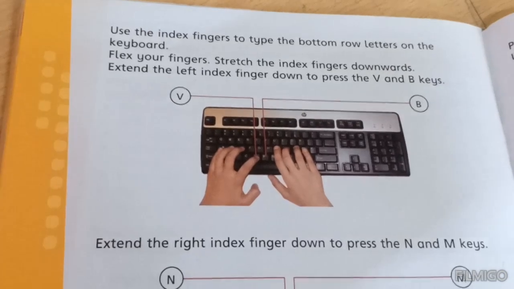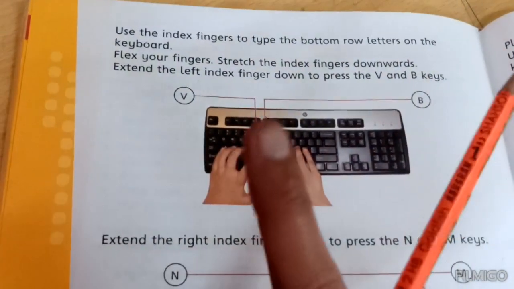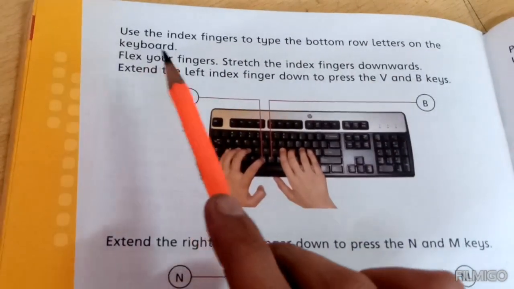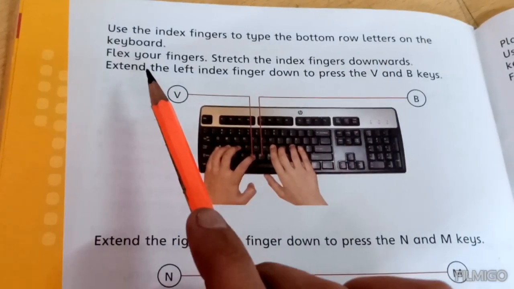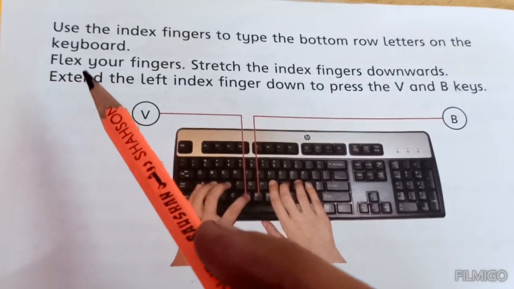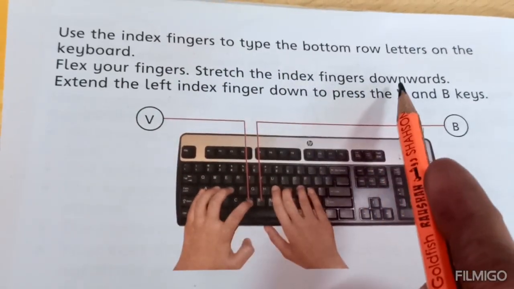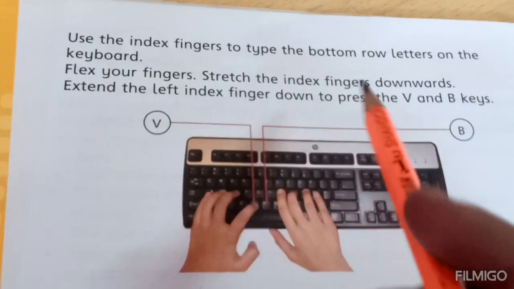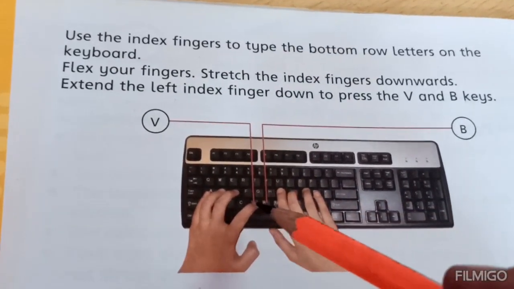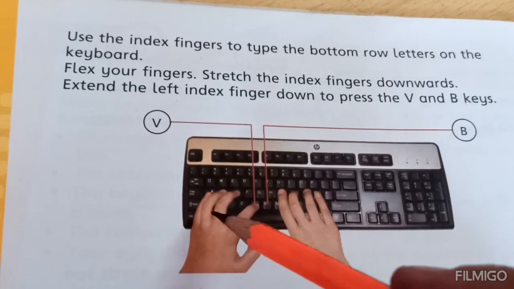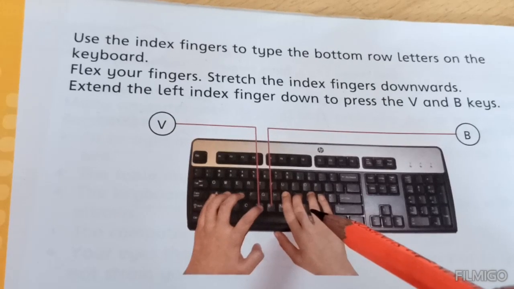Now this is your page number 64. Use the index fingers. This one is your index finger. So use the index finger to type the bottom row letters on the keyboard. Flex means that move your fingers and stretch the index finger downward. That you have to move your fingers and stretch your index finger downward to place your fingers on the bottom row.